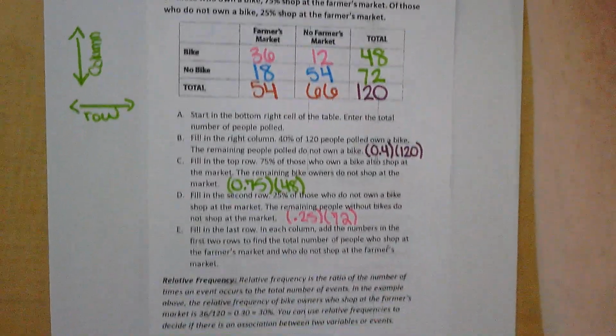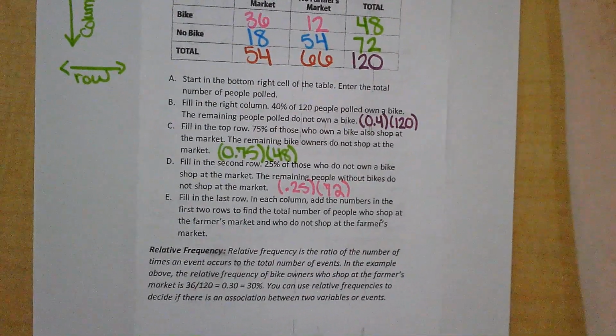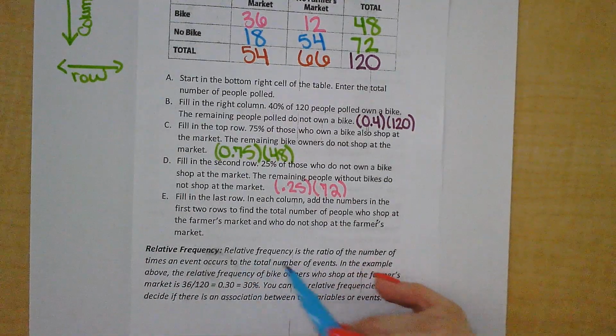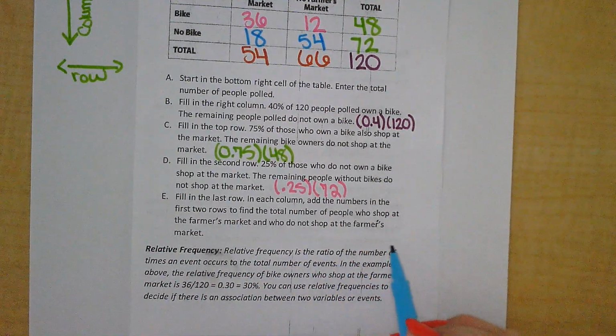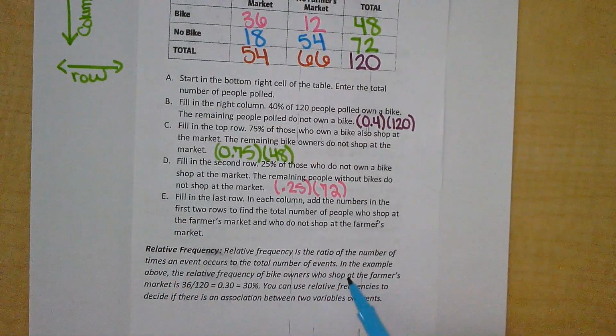Down here, this definition goes over relative frequency. This is going to come up a lot in this section. Relative frequency is the ratio of the number of times an event occurs to the total number of events.